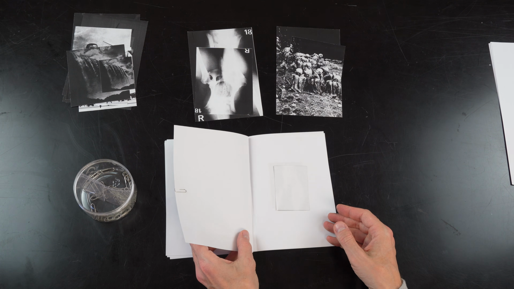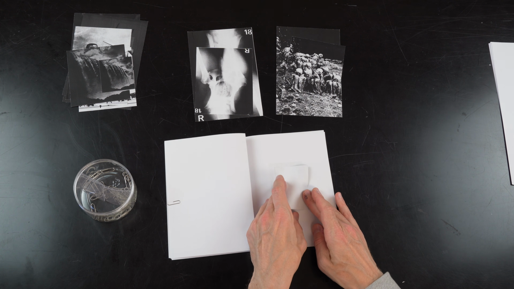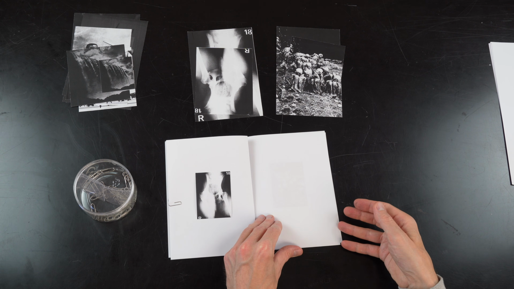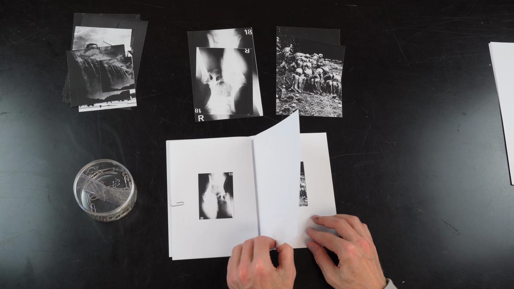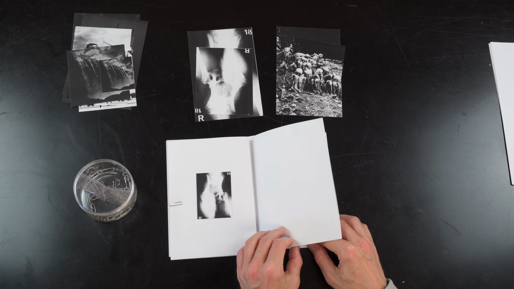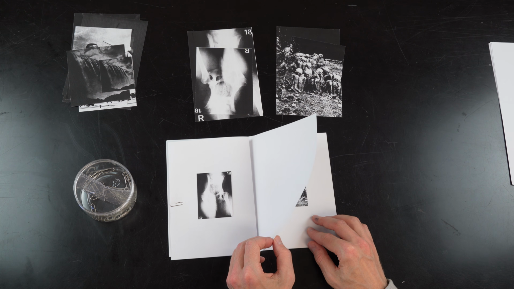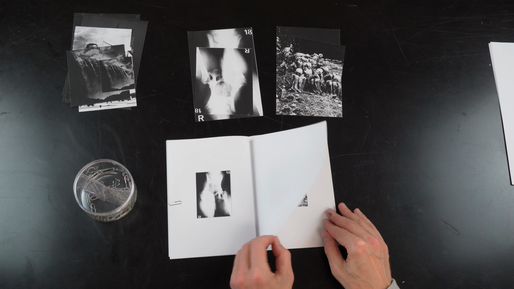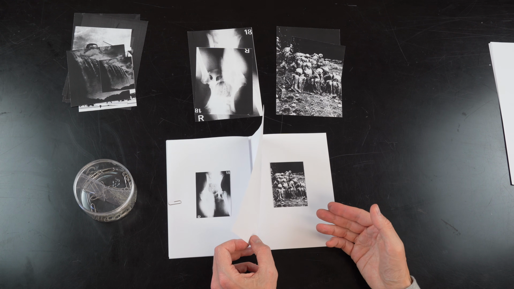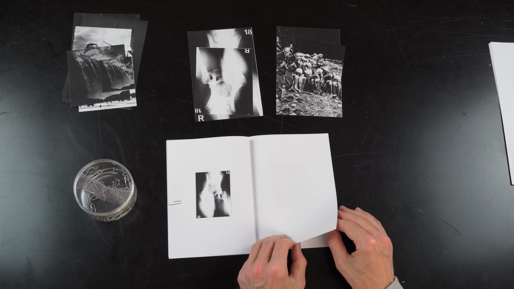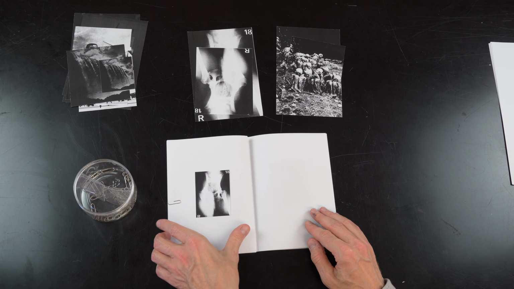And then we actually repeated the separation of the images with this single page, but then we also repeated what happened at the beginning of the book. So we mirror the size of the images from the beginning of the book. So I think this works quite nicely.